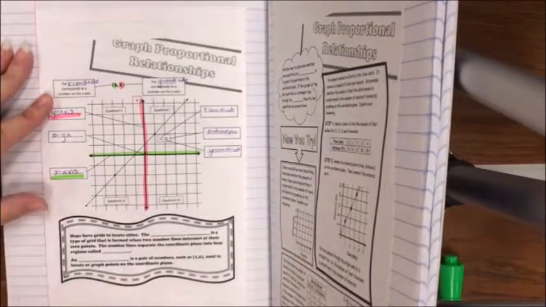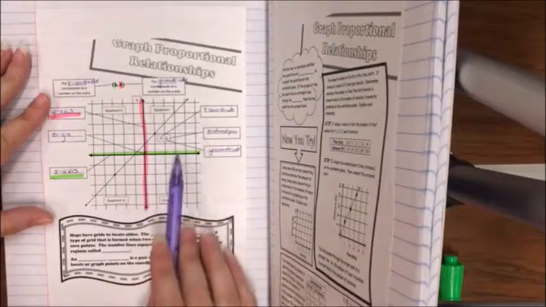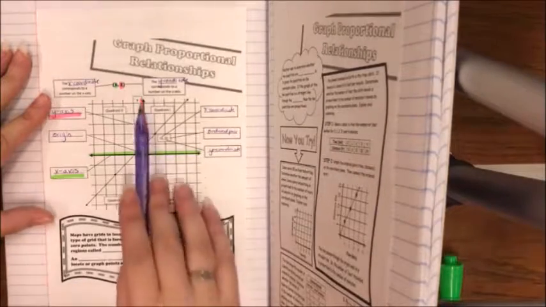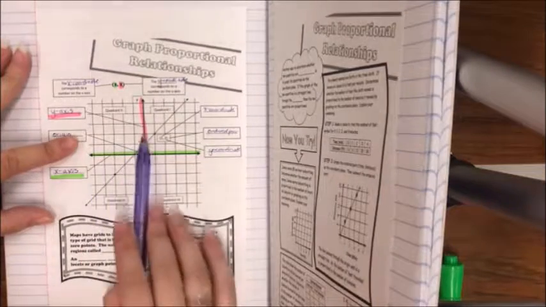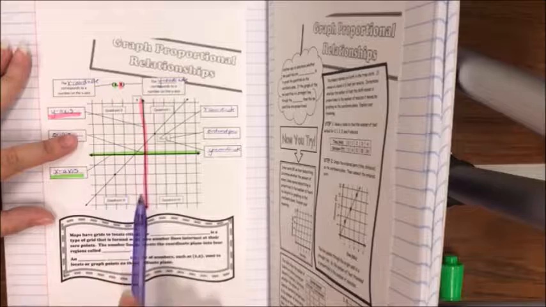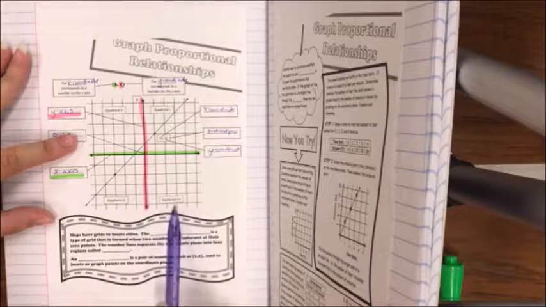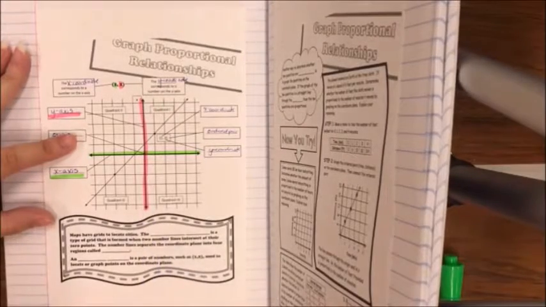Okay. You can also see that each of the quadrants is labeled. So I have quadrant 1, where both the x and the y are positive. Quadrant 2, where the x is negative and the y is positive. Quadrant 3, where both x and y are negative. And quadrant 4, where the x is positive and the y is negative.